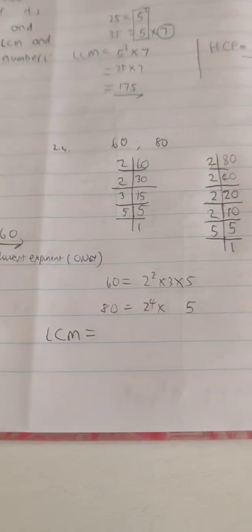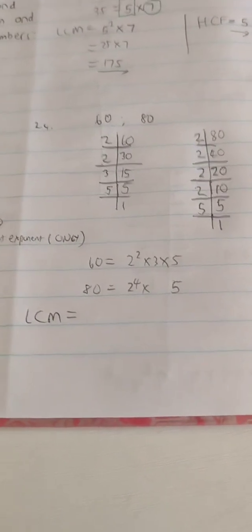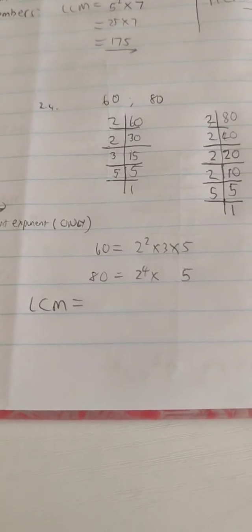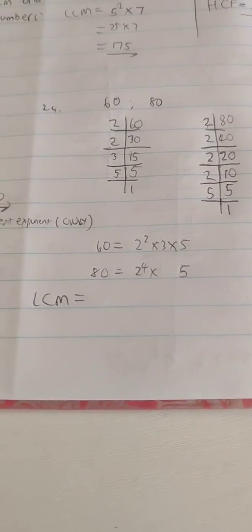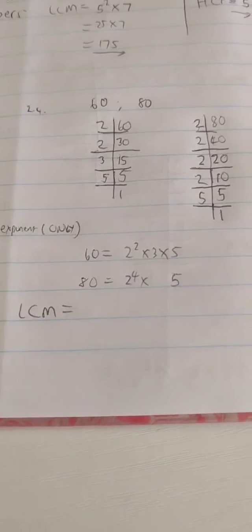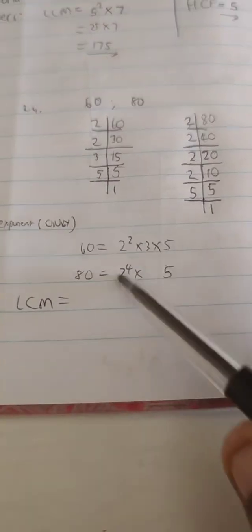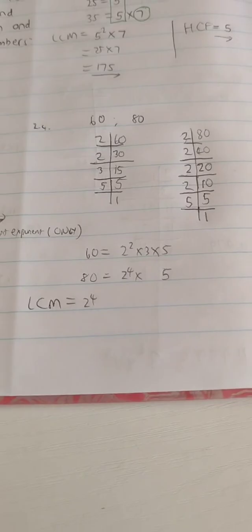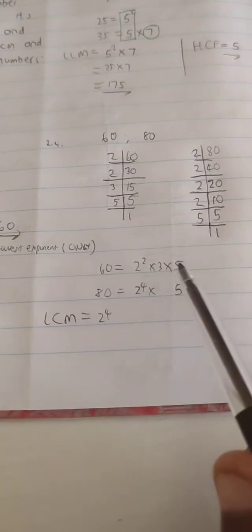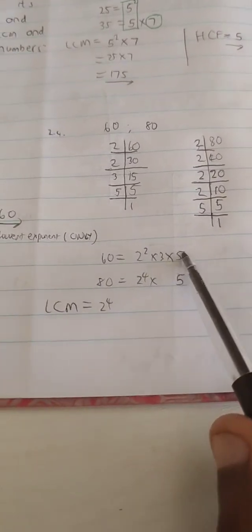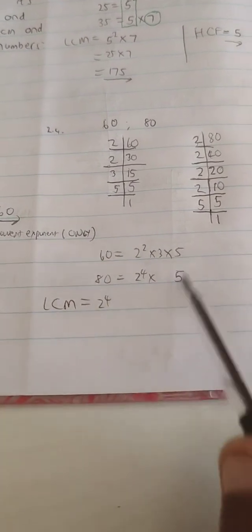From there, we know all we want is the base with the highest exponent. If it's common, and of course from our common base, we go for the base with the highest exponent. So 2 and 2, we get 2 to the power 4 as the base with the highest exponent. Yes, Petro. 5 and 5, they are common with their exponents as well.